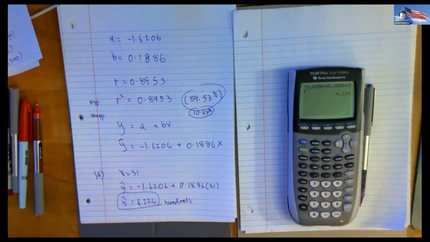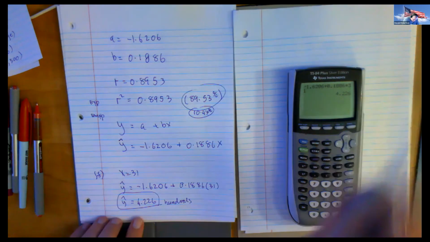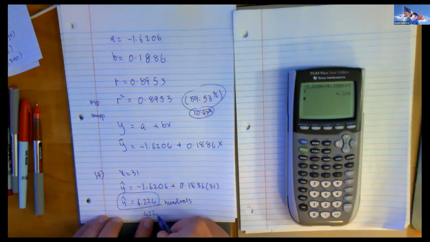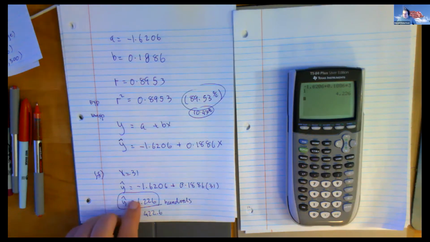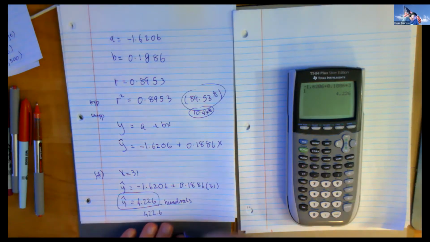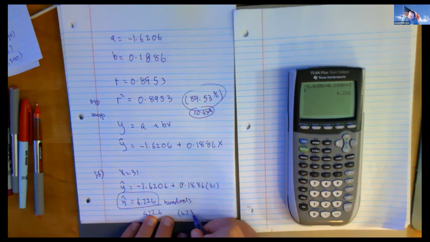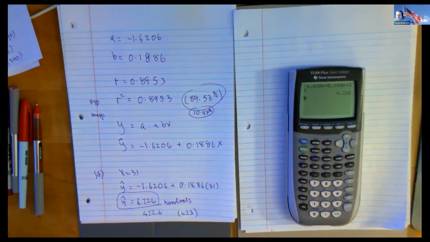So what could have gone wrong? You may have written down 422.6, because isn't 4.226 hundredths 422.6? You may have said 423, which would be the rounded off version of that answer. Does that look like what you did?